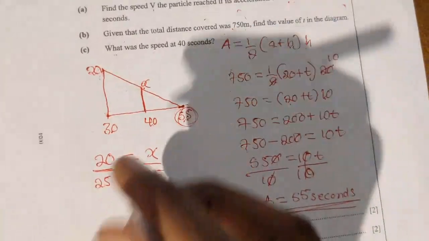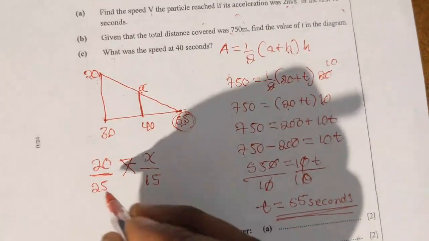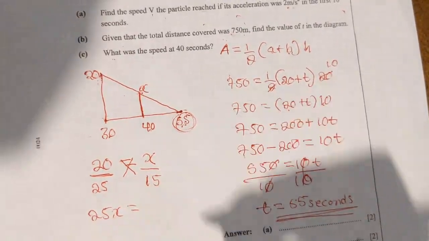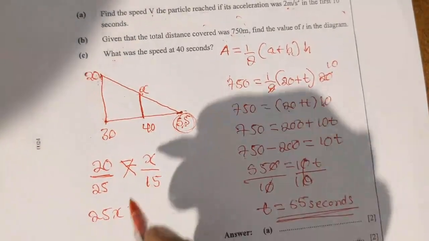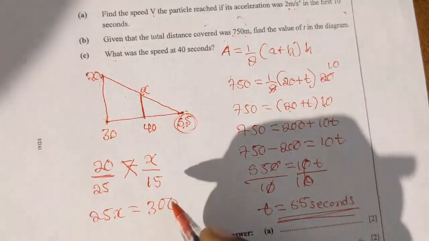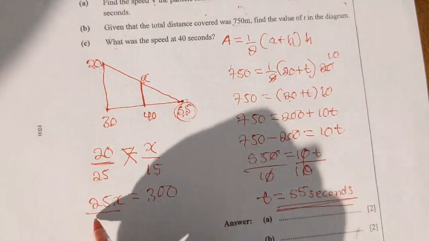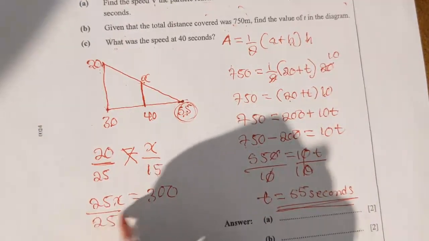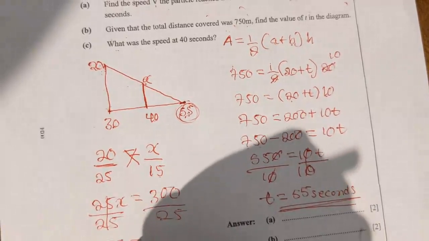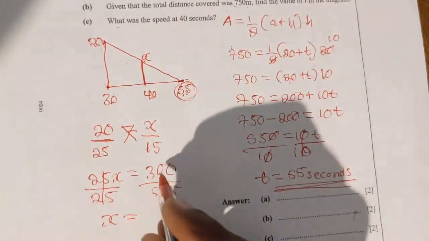Then from here now you can find the value of x, you cross multiply. So this is going to be 25x is equal to 20 times 15, you're going to have 300. Then when you divide by 25, you're going to have x is equal to 300 over 25.